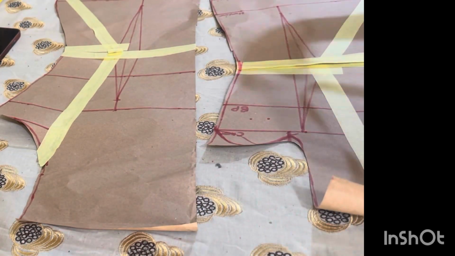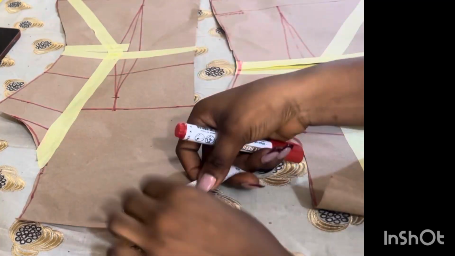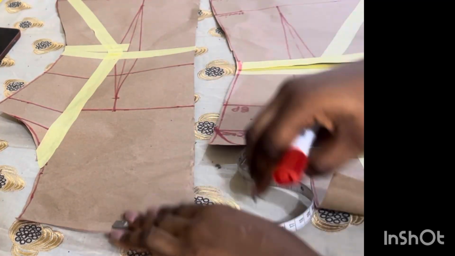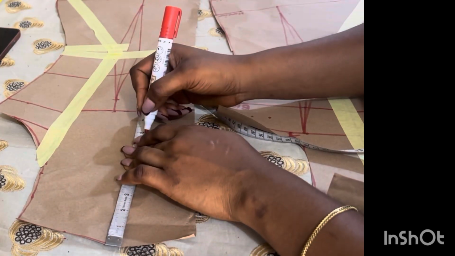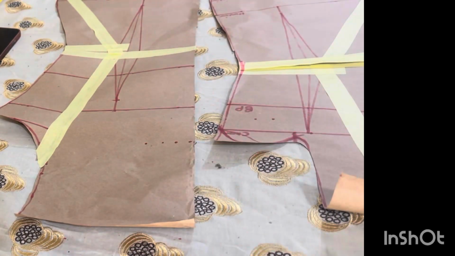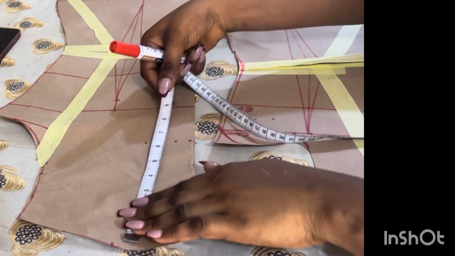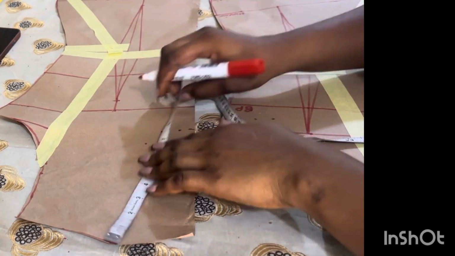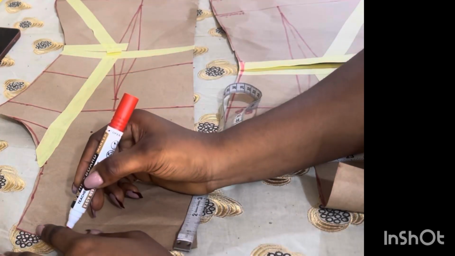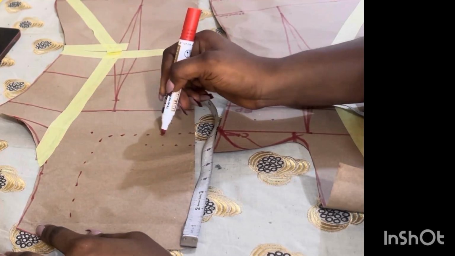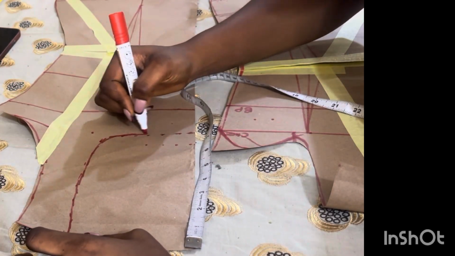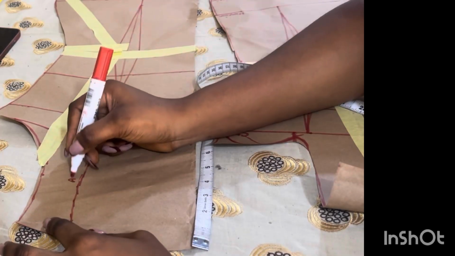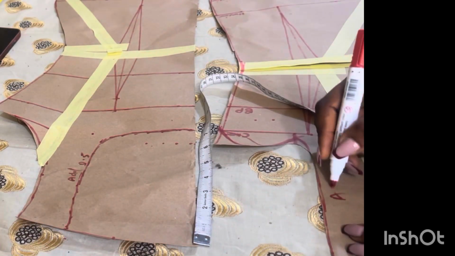I'll be doing the same thing for my front. I'm going to be using a neck width of 5 inches and a neck depth of 8 or 7 inches. It all depends on how scooped you want the neckline to be. You can use 8, you can use 9, you can use 7. All depends on you. But what I used for this is actually 8 inches. I might decide to increase it later.